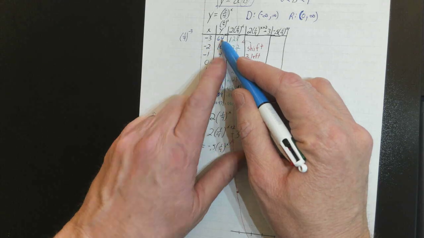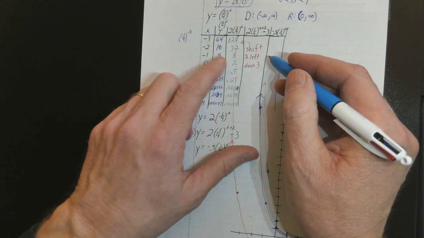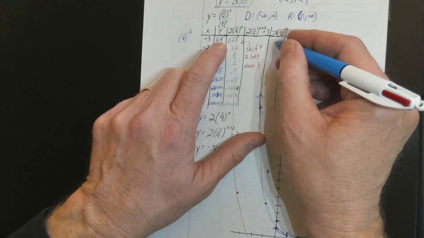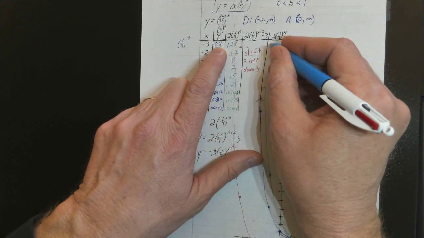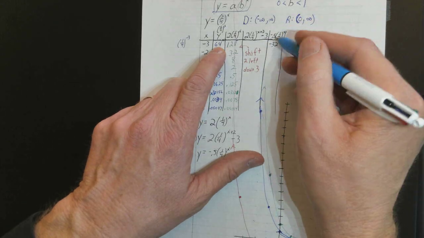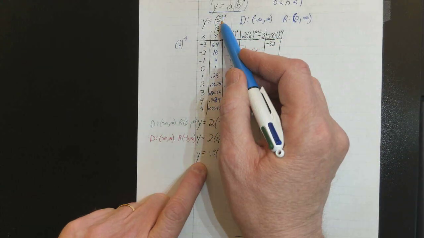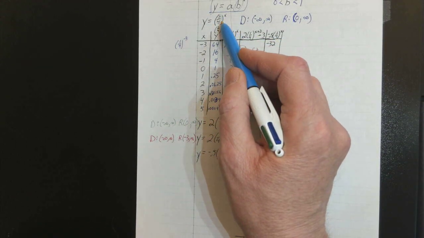The second column, the first y value. So what's this one? -32. Before I get too far into it, any ideas what's going to happen with this function relative to the parent function that we kind of have here? Any ideas?